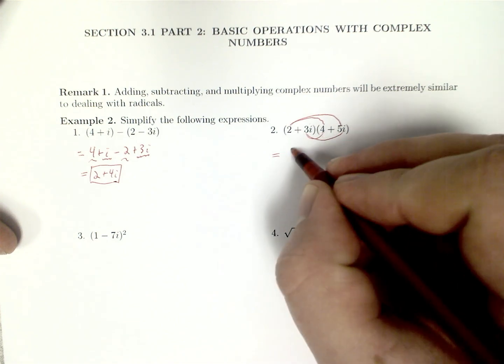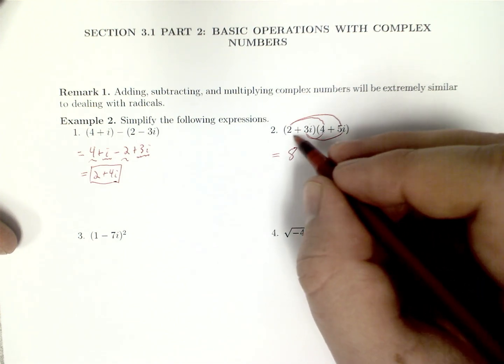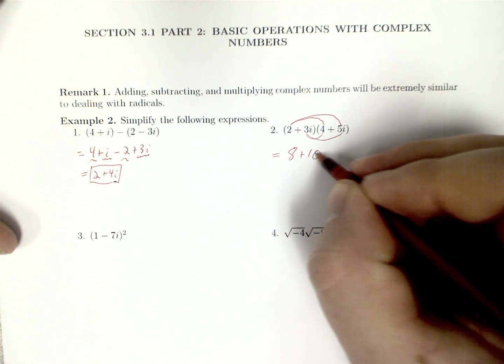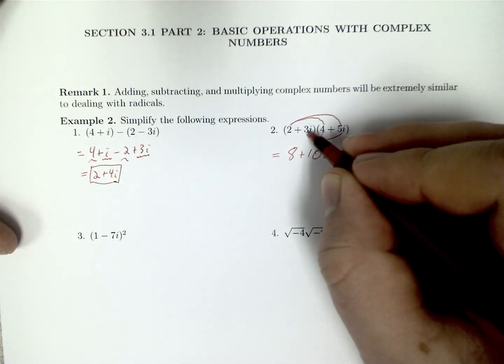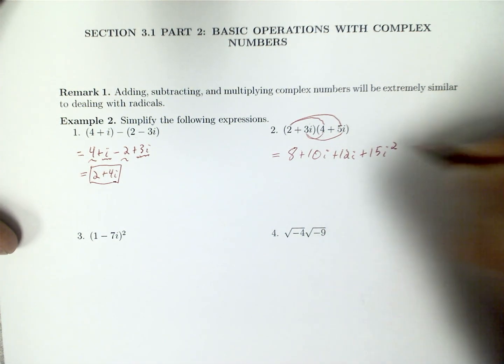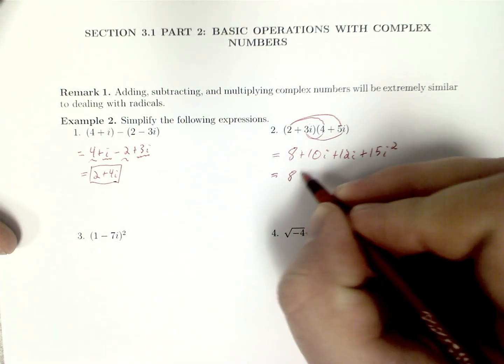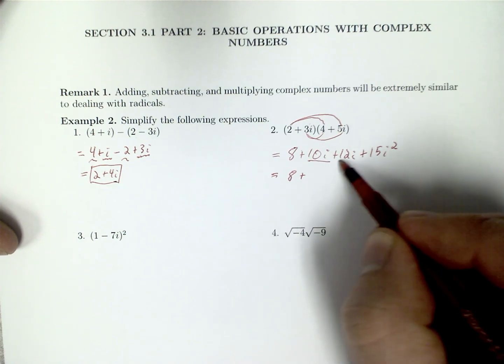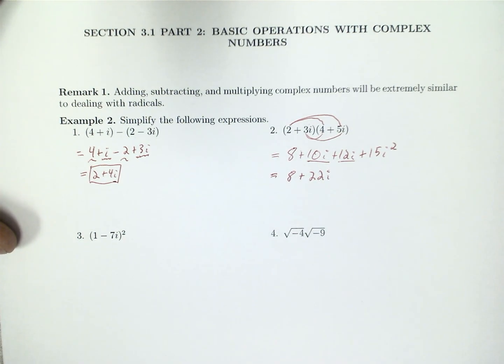So 2 and 4 is 8. 2 times 5i is 10i. 3i times 4 is 12i. 3i times 5i is 15i squared. And then further, we can continue simplifying. 8, and then 10i and 12i is 22i. But this is where things sort of start to change.